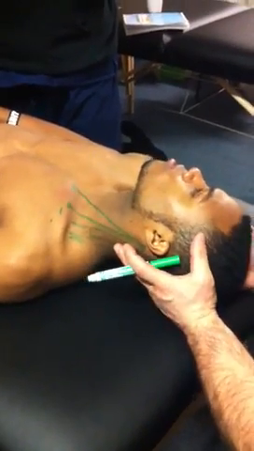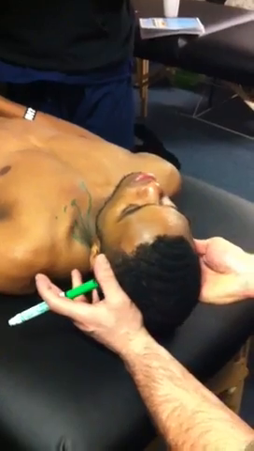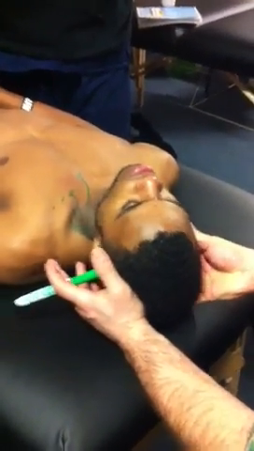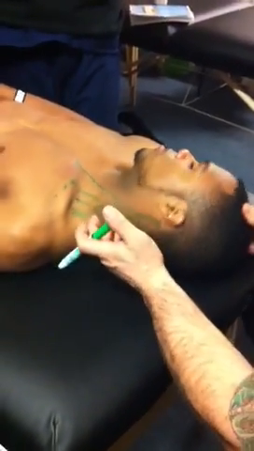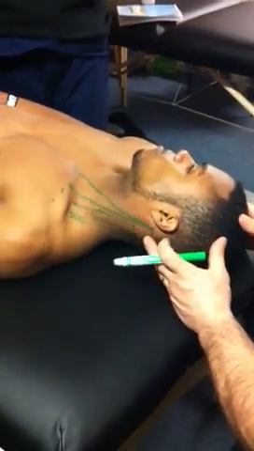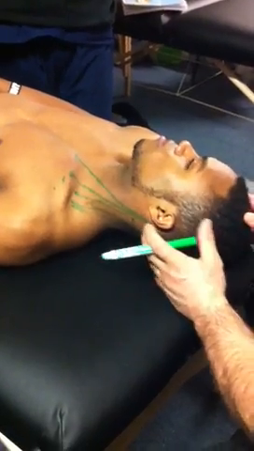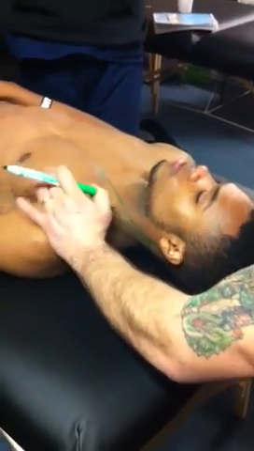Extension. Unilateral is a flexion and rotation on the same side. So when the left one works, they go on the same side. Scalenes, especially the anterior one, is a little deeper underneath the sternocleidomastoid. And this will conclude the second muscle on the neck.